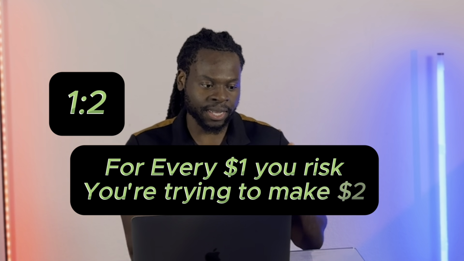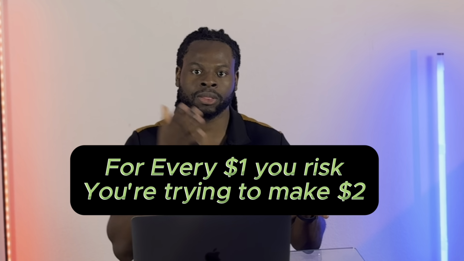In general, you always want to shoot for a ratio of 1 to 2, meaning for every dollar you risk, you're trying to make $2. You're trying to make twice whatever you're risking. That way, even if you lose one trade and win the next, you can still come out ahead and be profitable. This is a major KPI that you need to track as a trader. It might even be one of the most important ones out there.